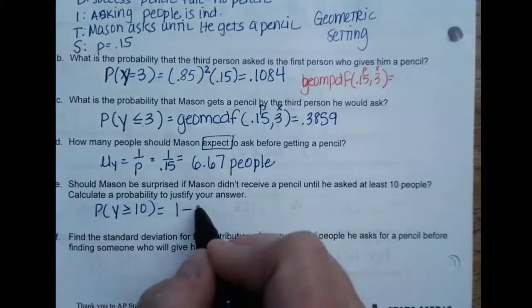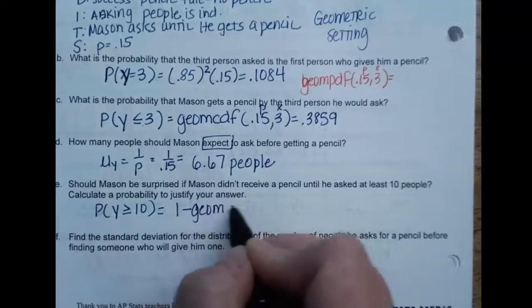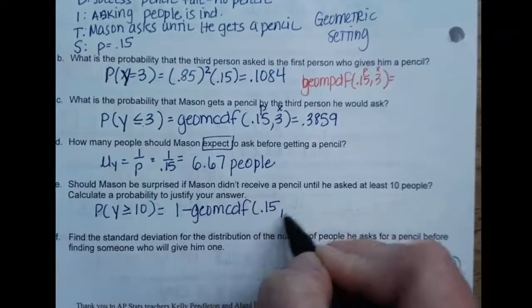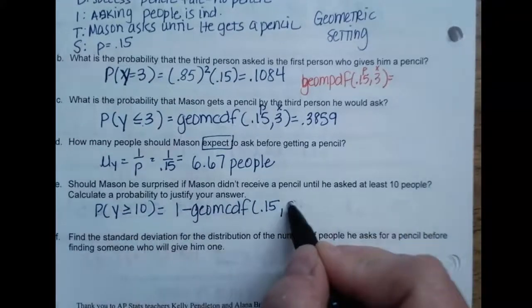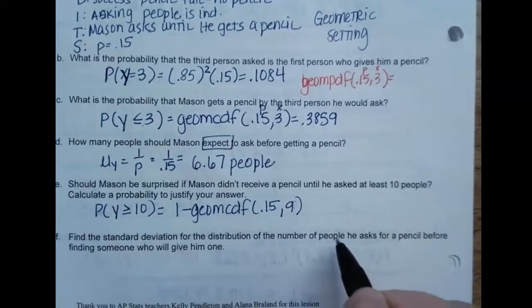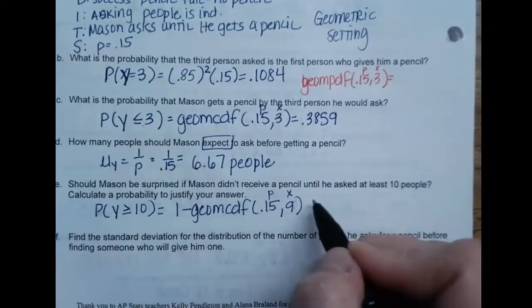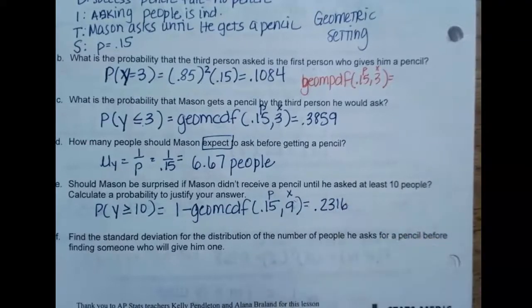It's a range, so it's a geometric CDF. Our probability is 0.15, and I'm counting 10 or more. That means I'm going to accumulate through 9. That's really what I'm asking for. That's my P and my X. And when you put this in, I got 0.2316.